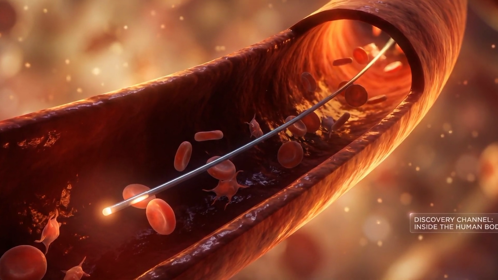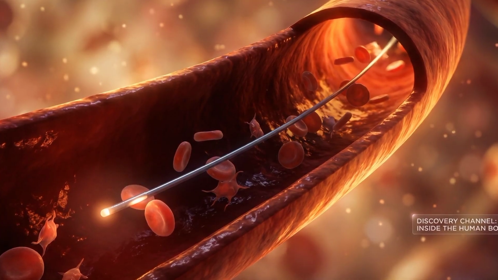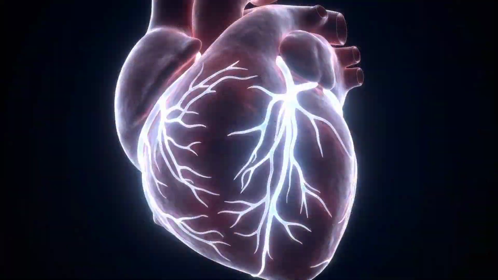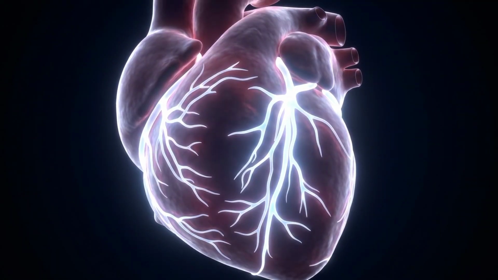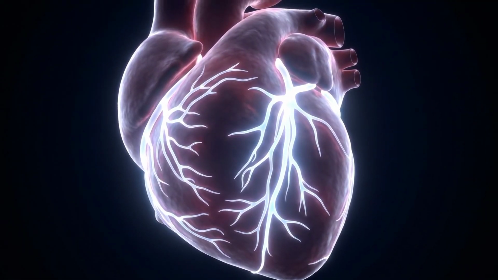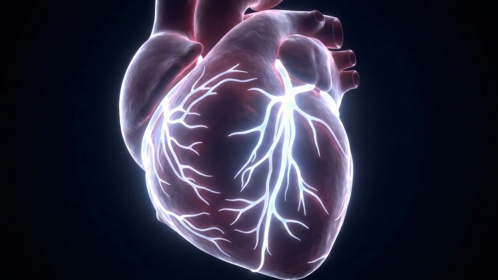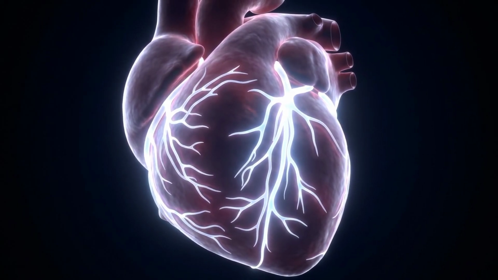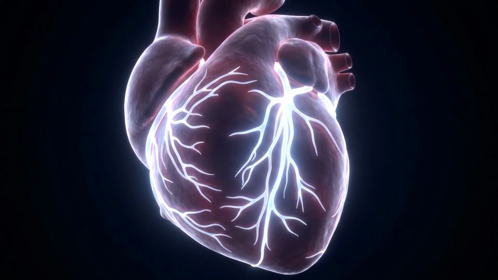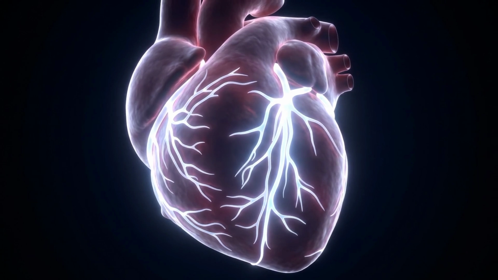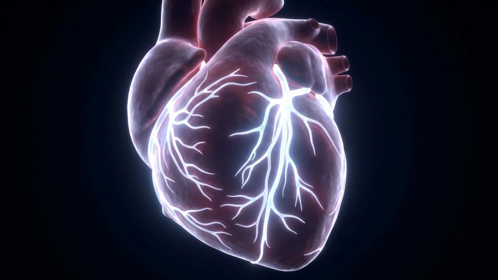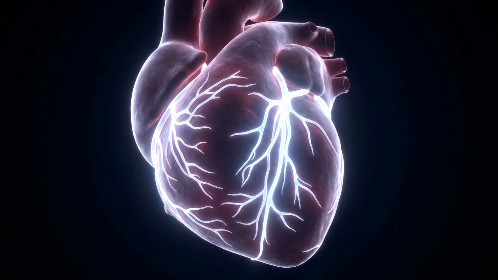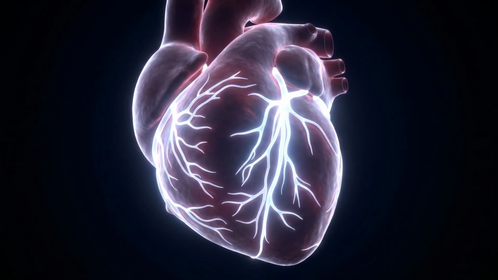If they find a block, they insert a catheter with a balloon, which is positioned at the area of the blockage and then inflated. If they inflate, what will happen? This opens the narrowed artery. The artery would be narrow, and by this time, the narrowed artery will open up.